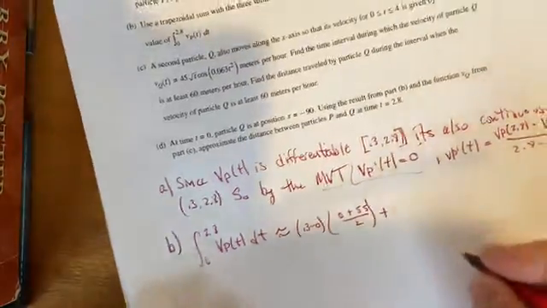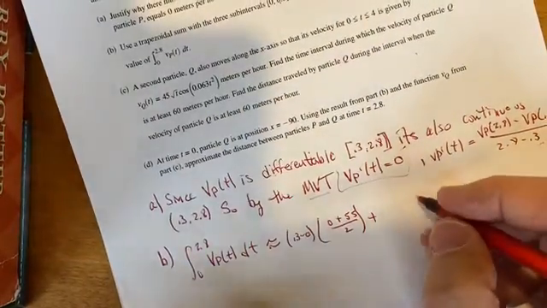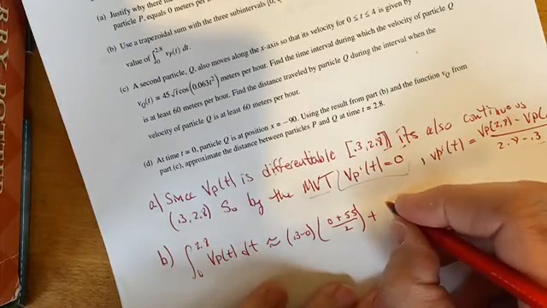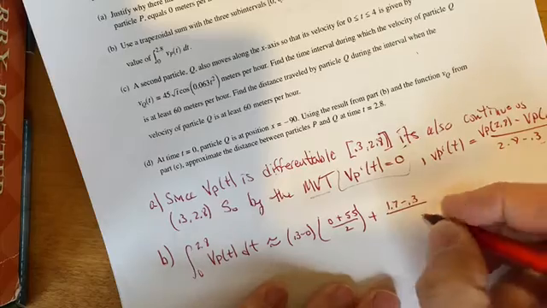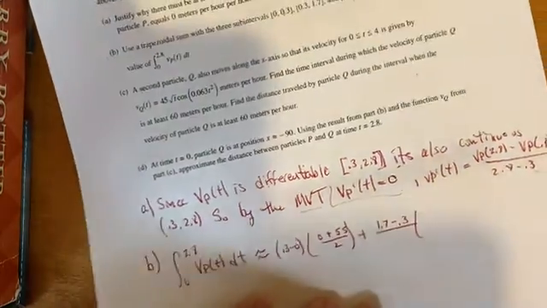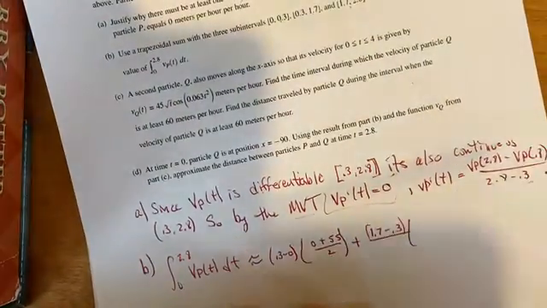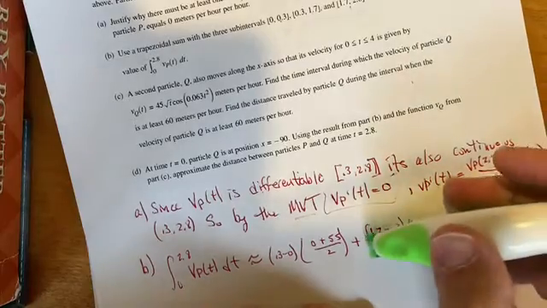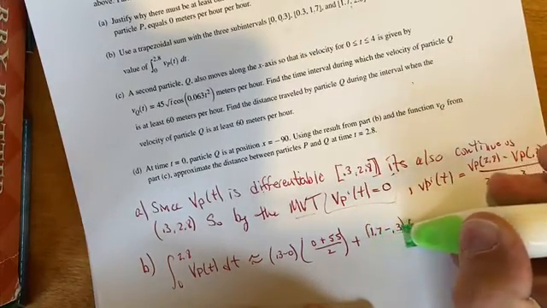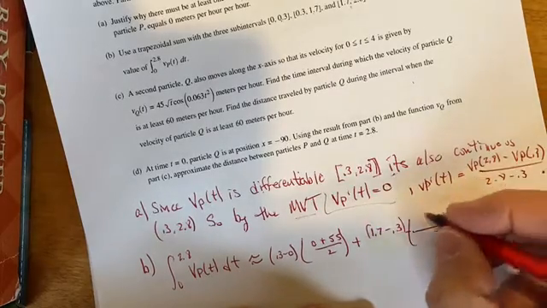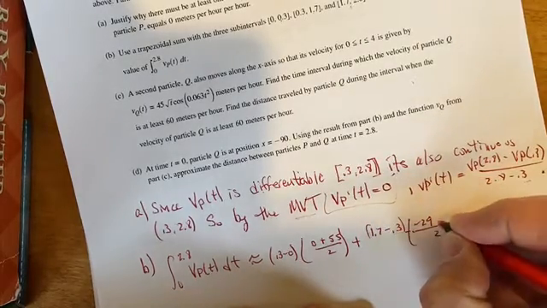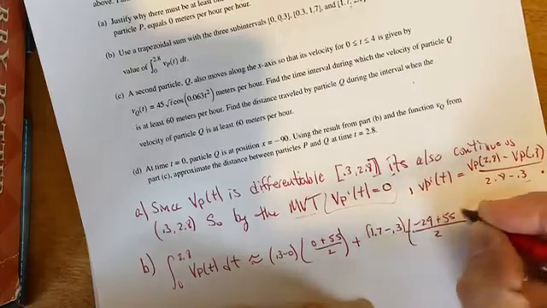And the next one is (1.7 minus 0.3) times the average of the bases. Oh, I should put this in parentheses actually. That's (negative 29 plus 55) over 2.